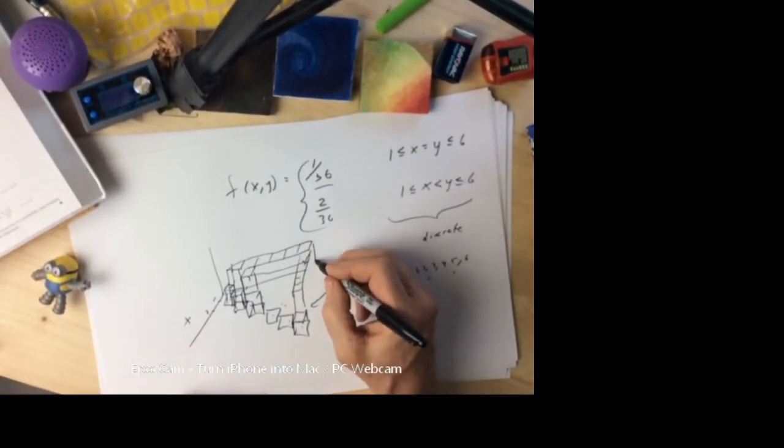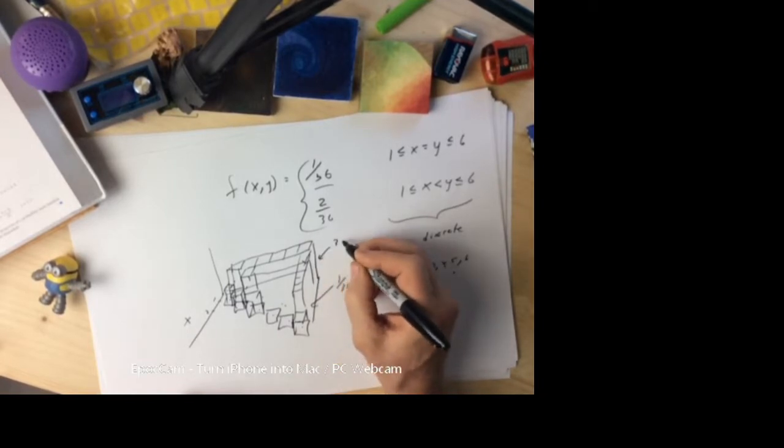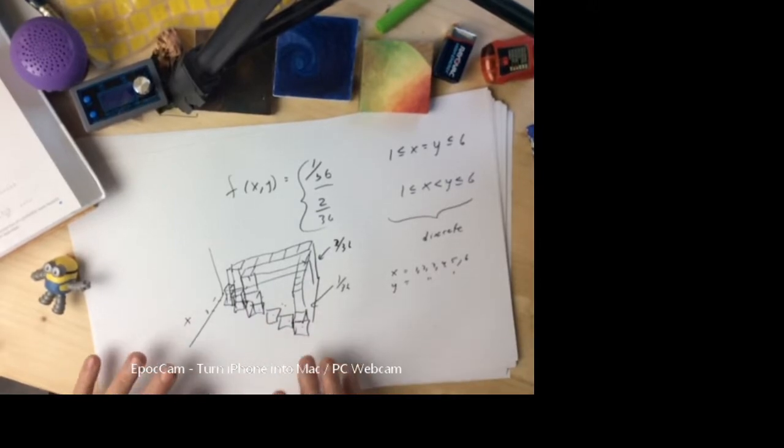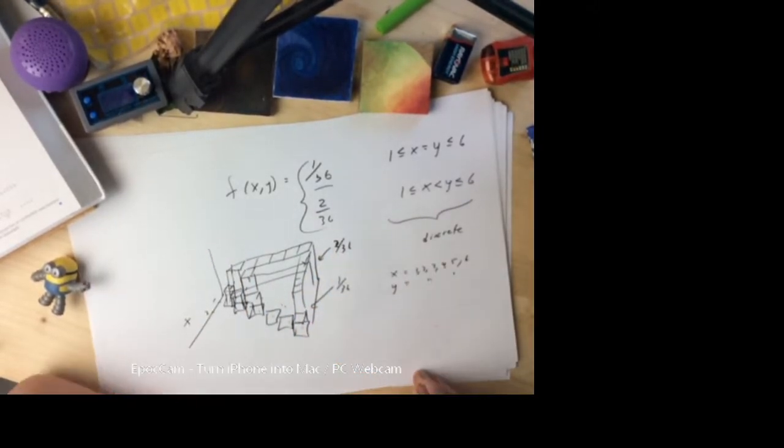They're all of height 2/36. So I don't know if you can see it. It's like a one step and then a bigger step.